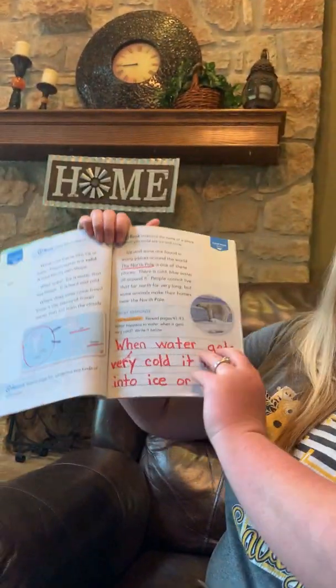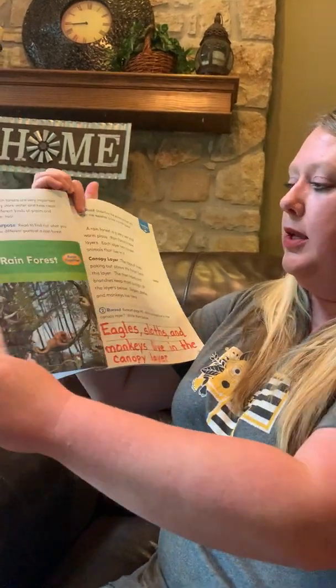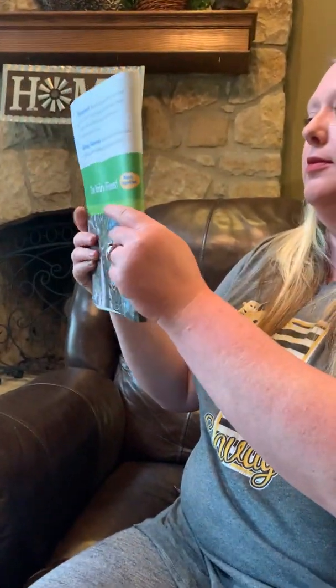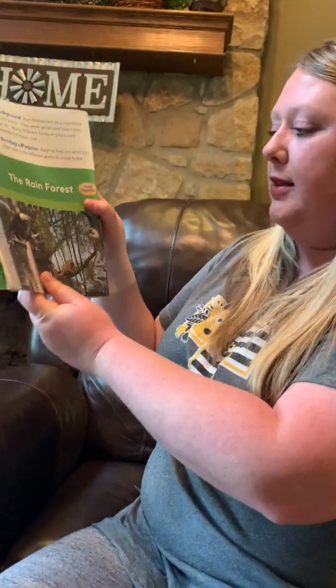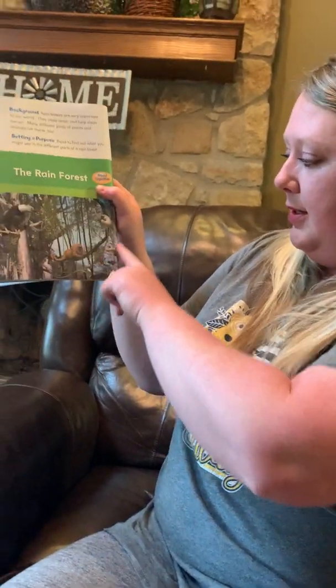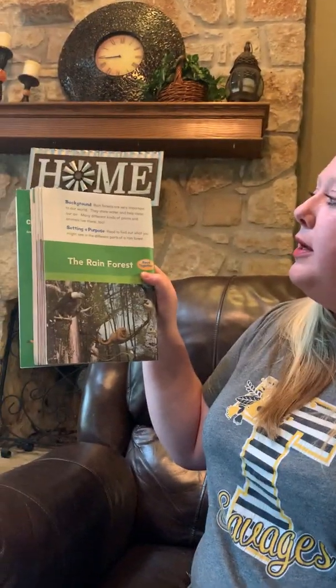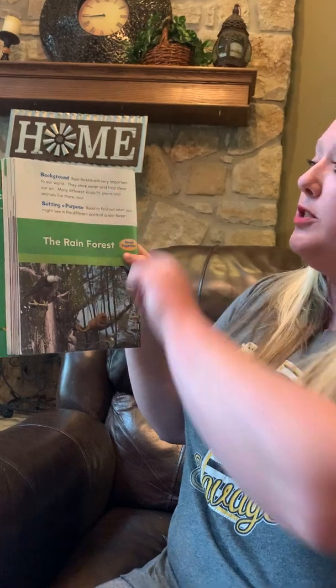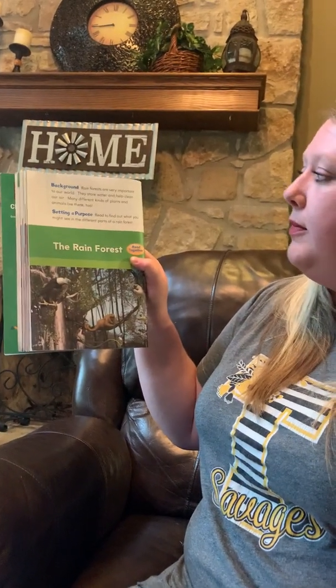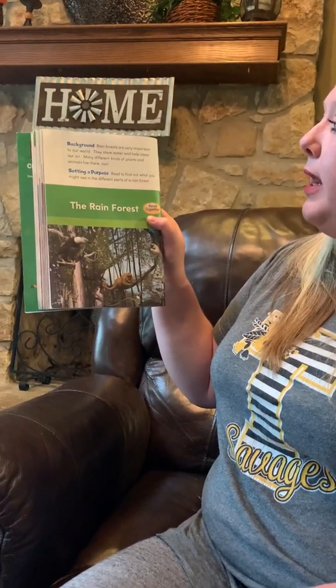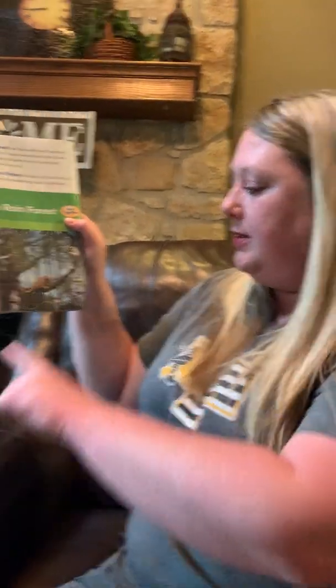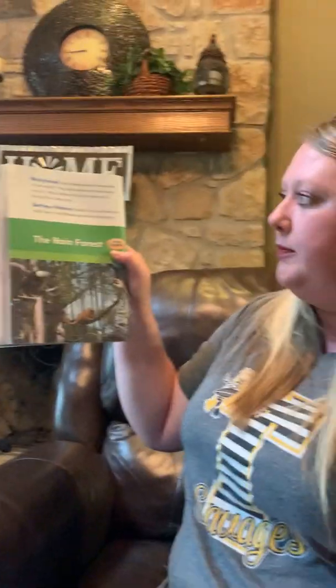We'll go past yesterday's lesson. And here's the rainforest. Now I see lots of animals in the rainforest up here, and they're going to tell us about them. The background information says rainforests are very important to our world. They store water and help clean our air. Many different kinds of plants and animals live there too. So I can see lots of animals in the rainforest down here.